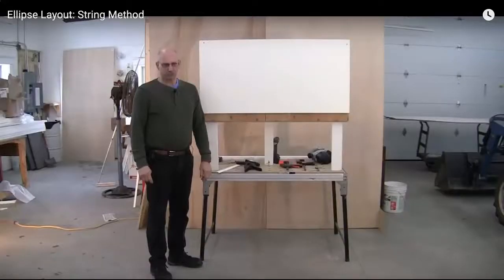So here's another one that I found. He's actually doing an archway, so he's going to just do half of an ellipse.